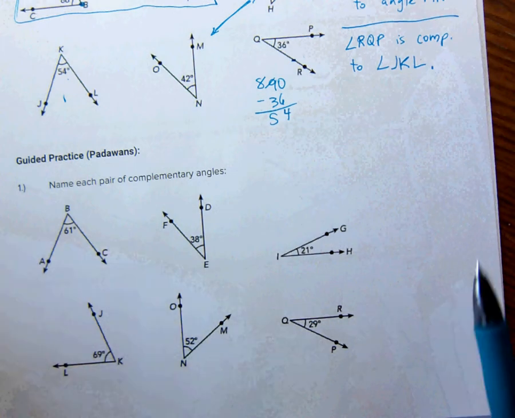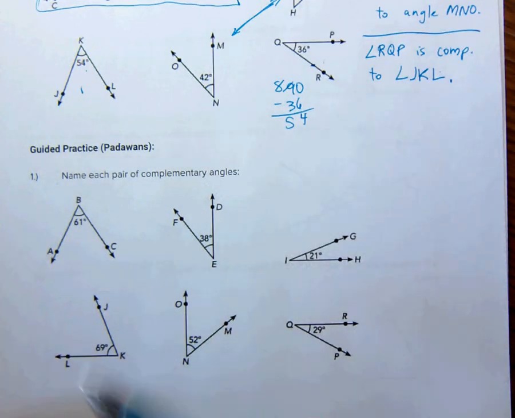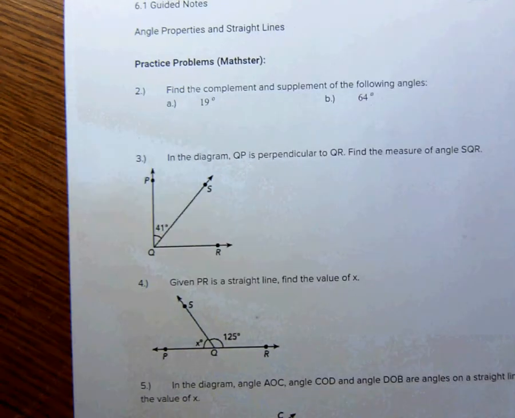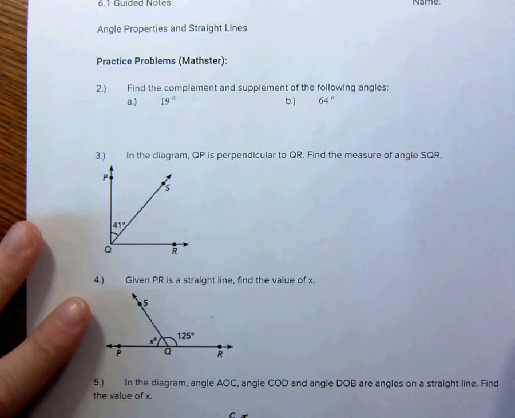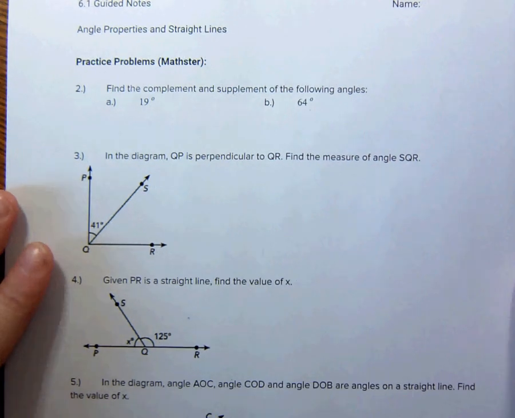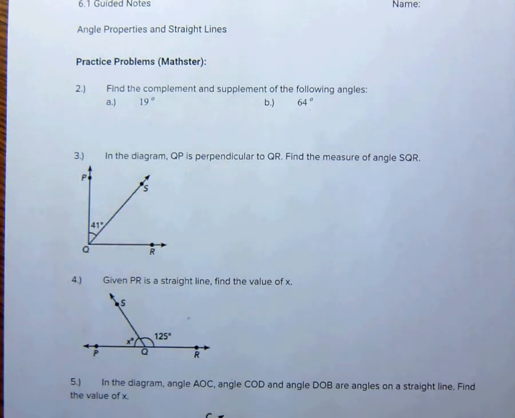Take a second, see if you can match the complementary angles here. And on the back, find the complement and supplement of the following angles. So not only am I going to find the complements, but I want to find the supplements too. So basically, I want to find what I can add to 19 to make 90, but also what I can add to it to make 180.